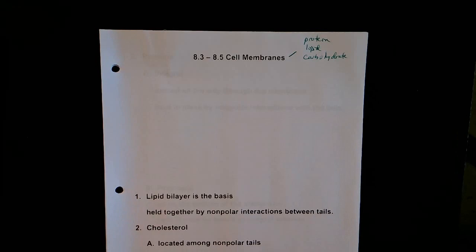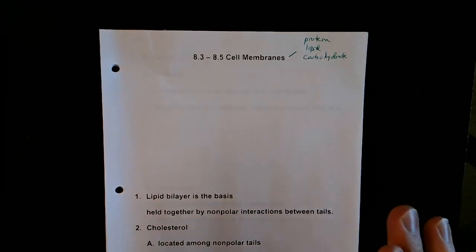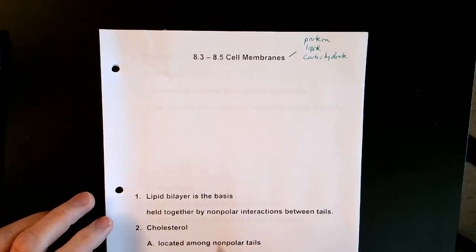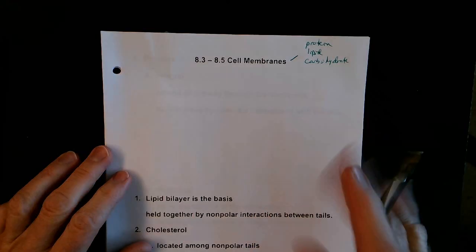I know that there are plenty of diagrams of cell membranes out there. There are a dime a dozen. But let's try to put this together in a way that kind of gives you some motion on it and also emphasizes the categories that we've talked about so far.